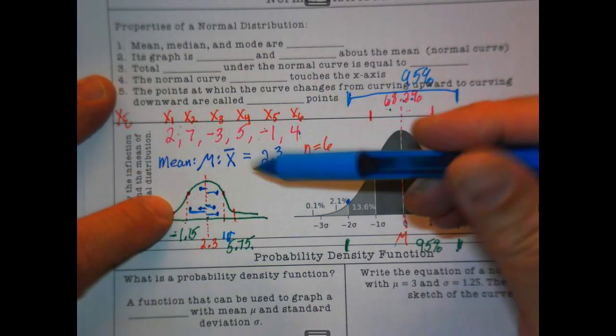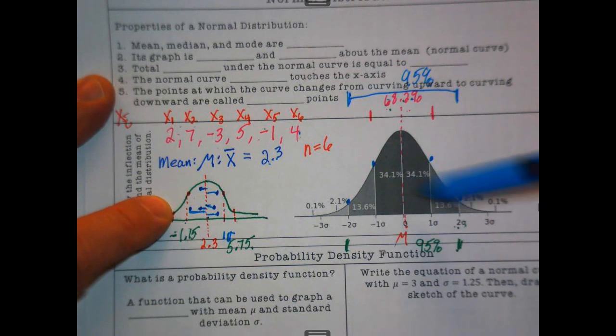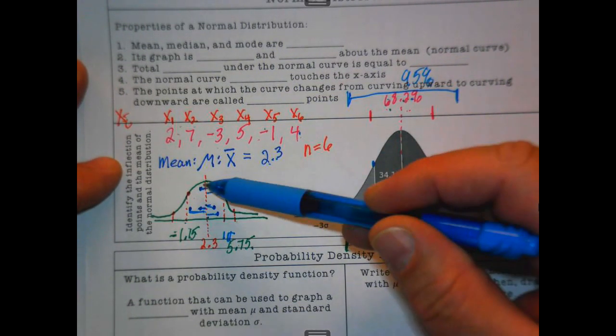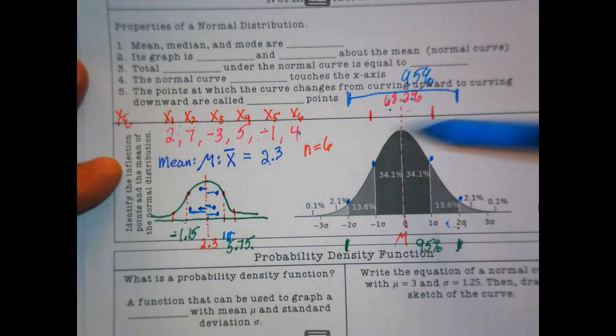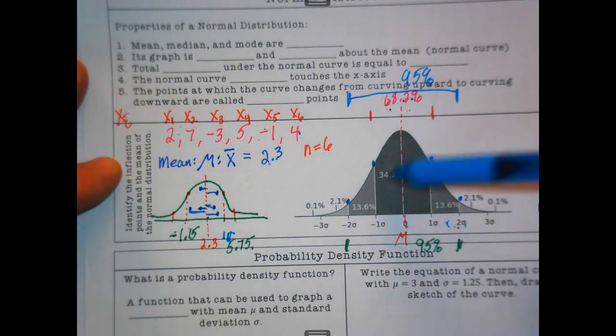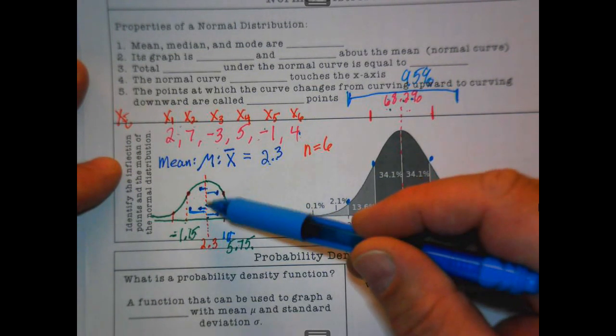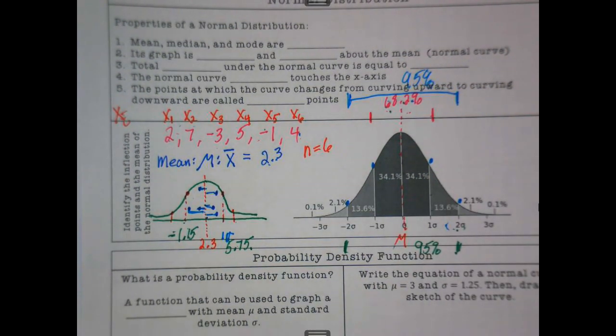Now, to figure out what that standard deviation is, it's the average distance of these data points in the 68% that are away from the mean. That's a very difficult thing to measure, right? As we found out yesterday.